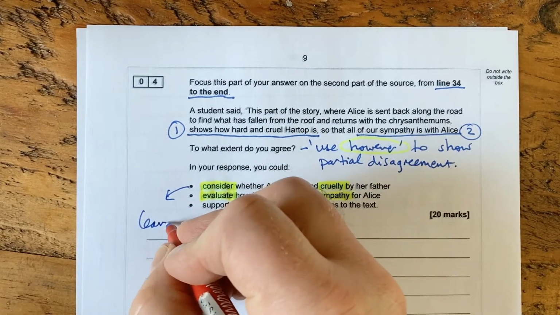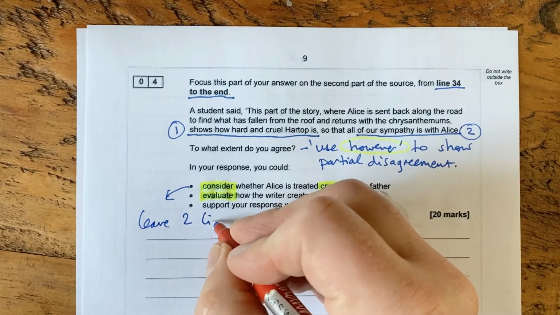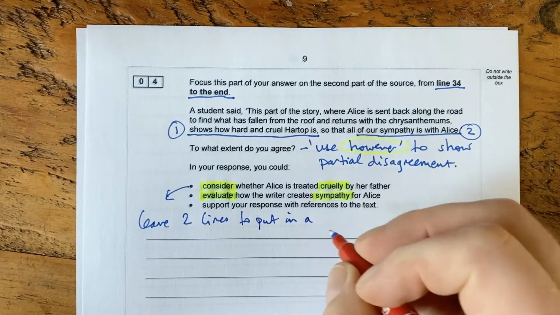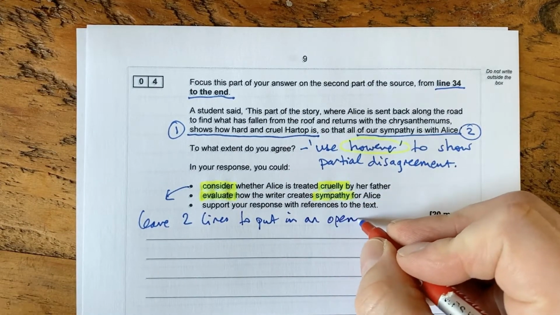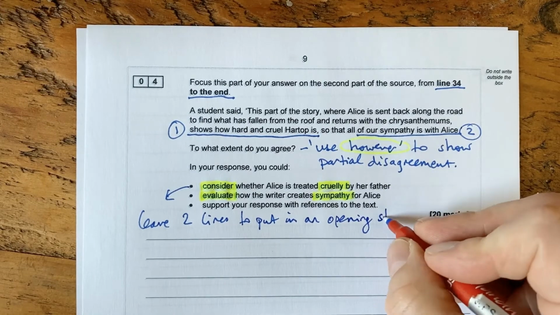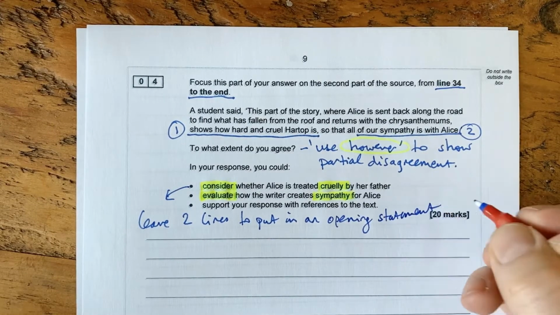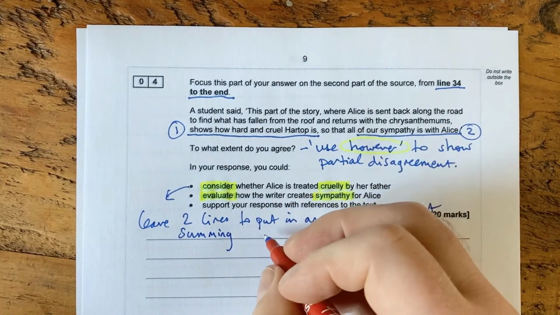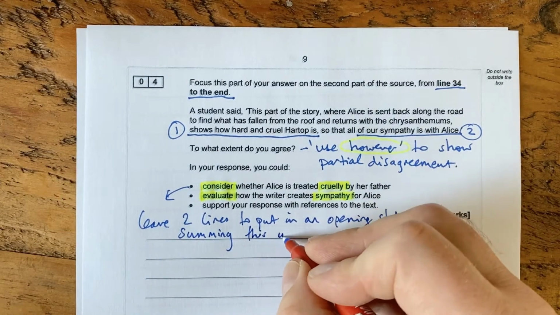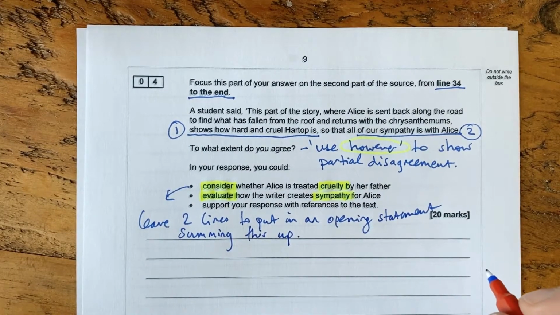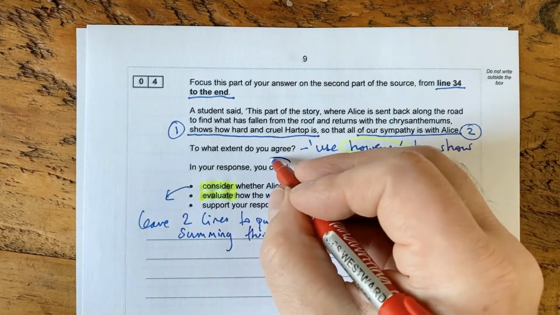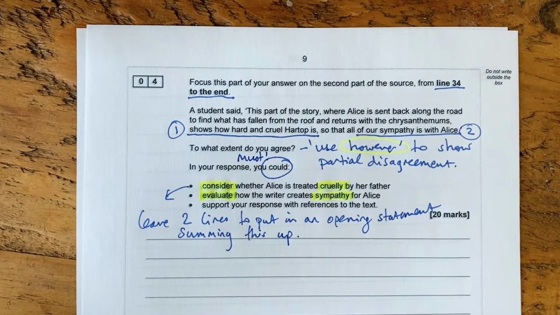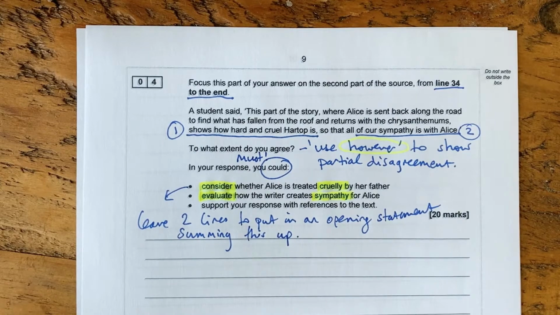Now the other thing that the mark scheme really likes is an overall summary, like a sentence at the beginning that summarises your view about the text. Now that's why I'm writing here, leave 2 lines to put in your opening statement, which will be a summary. Why not do it at the start? Well, because at the start I might not know what my summary is. I'm only going to work that out when I answer the whole question. The final bit I'm making a note on here is that could is the wrong word. It is must. I have to include those 2 bullet points in order to have a chance of getting a top grade.